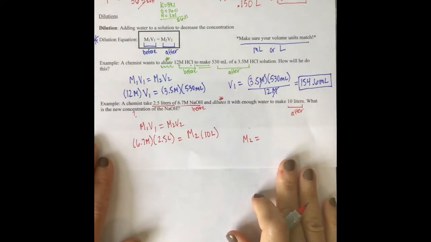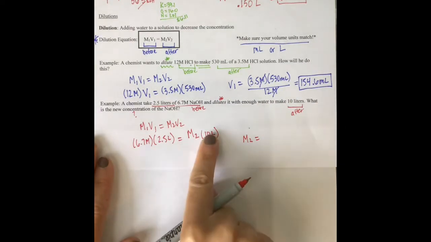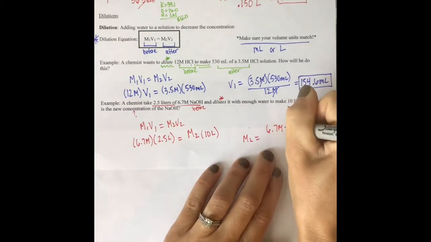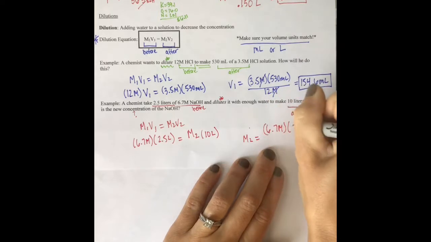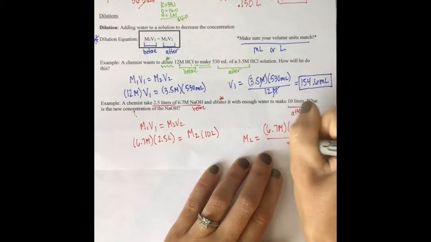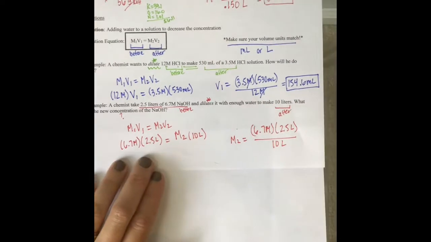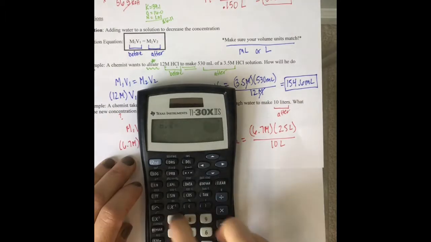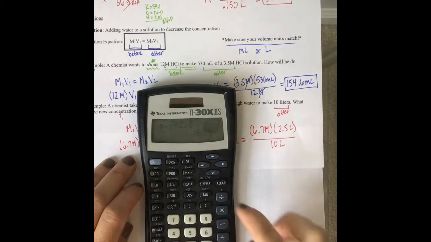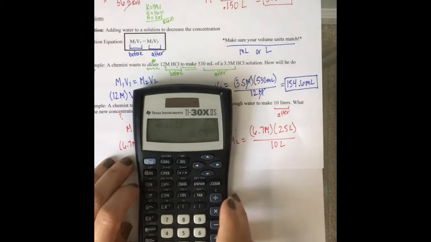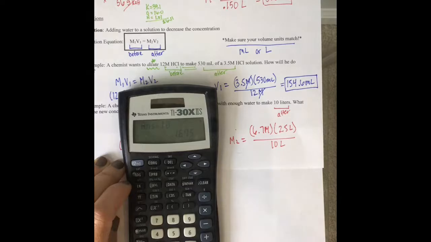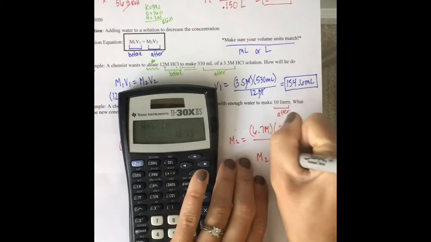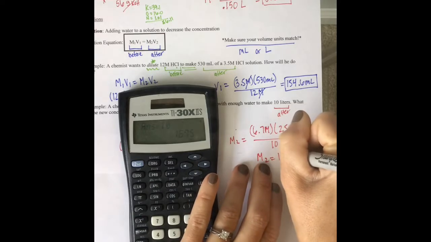When you rearrange your equation, remember to get a variable by itself, you need to divide the 10 down to the bottom. So it should look like this. Okay, so in your calculator, you're going to do 6.7 times 2.5 divided by 10, and you should end up with 1.68 for your answer. Or you could round to 1.7.